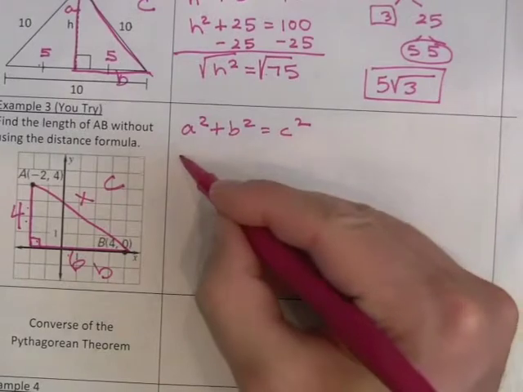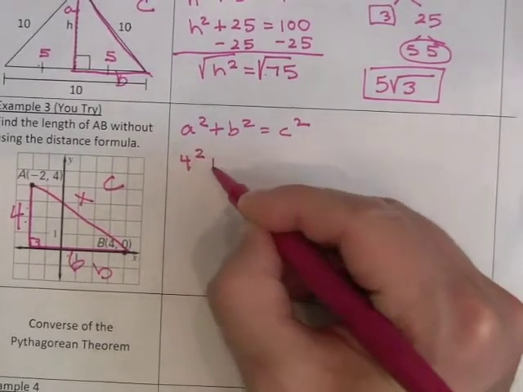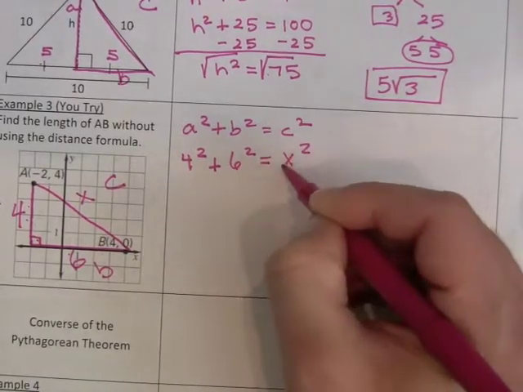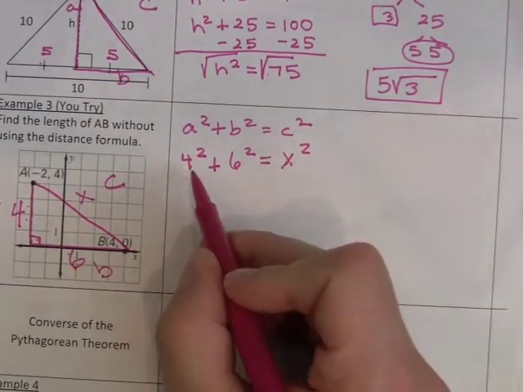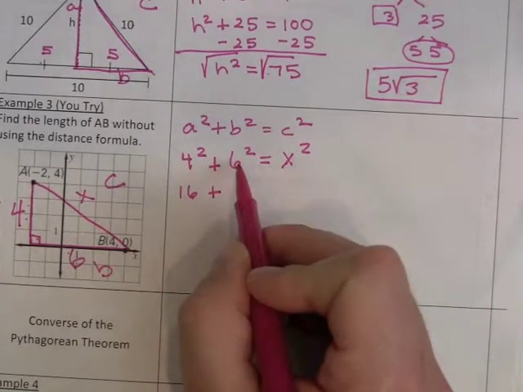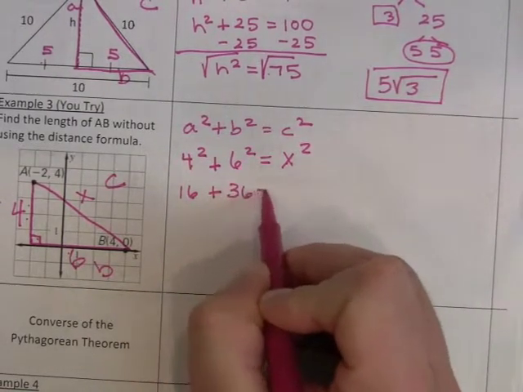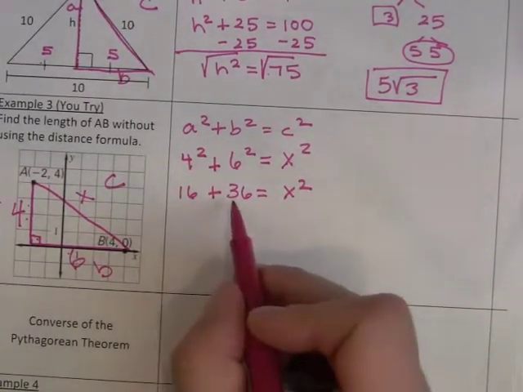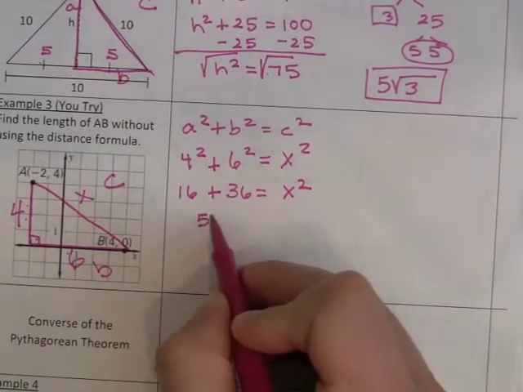So I'll do 4 squared plus 6 squared equals x squared. Now 4 squared is 4 times 4, 16. 6 squared is 6 times 6, 36, equals x squared. Now 16 plus 36 is 52.